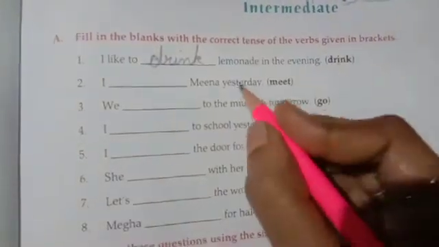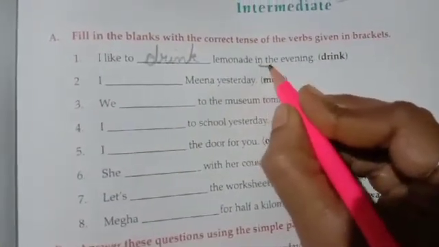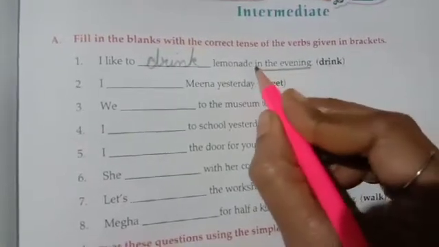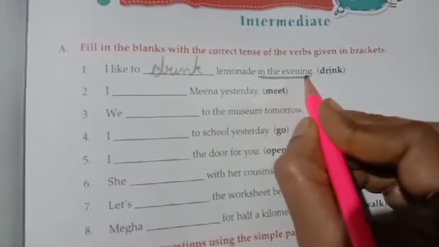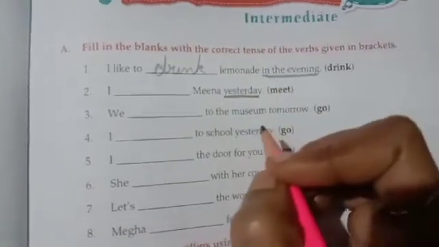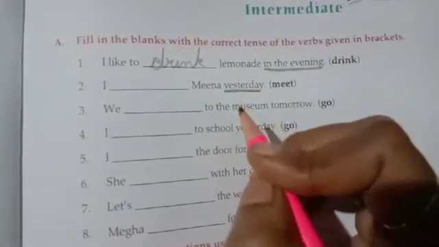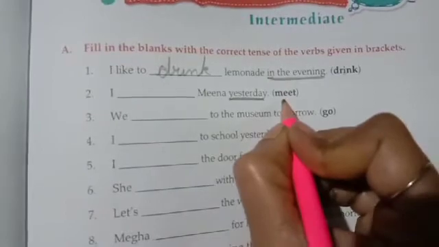Now the second one is I dash Meena yesterday. Now here the word is given, yesterday. See, you must underline. In the evening it is given. In the evening means this action is happening every day. When something is happening every day, you have to use present tense. Now over here you can see yesterday. Yesterday means it has already happened. The action has already happened in the past. So whenever yesterday is given or any action has already happened, then you have to use past tense.